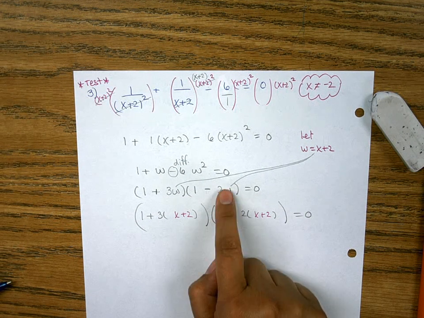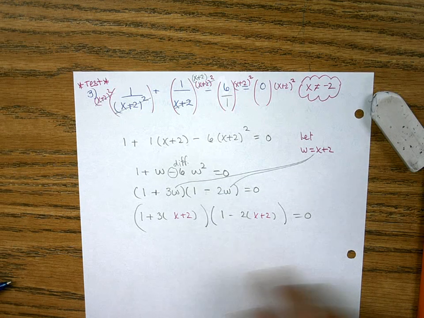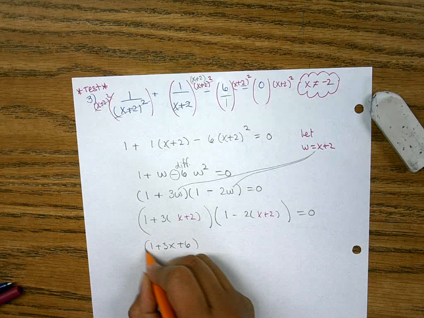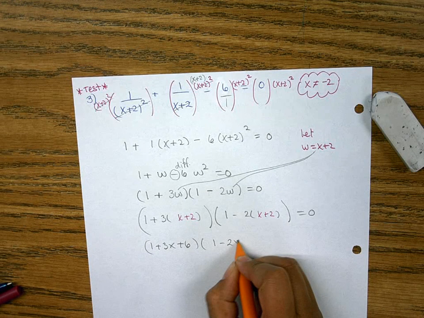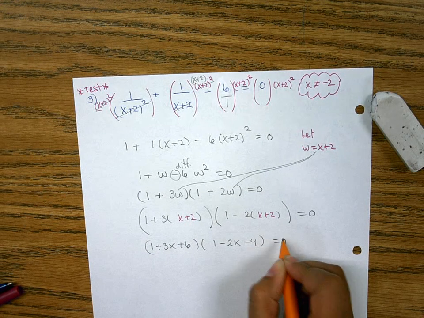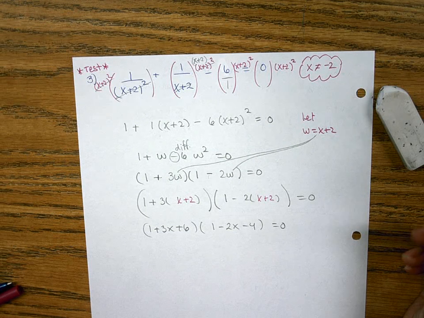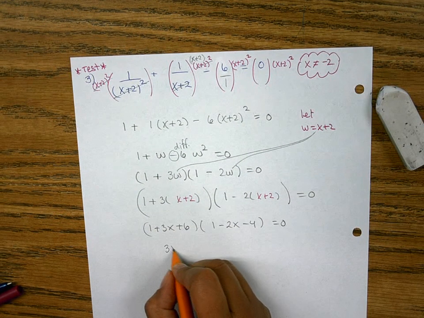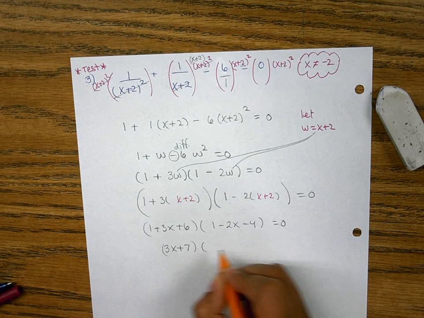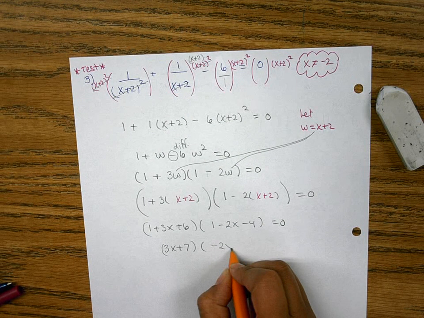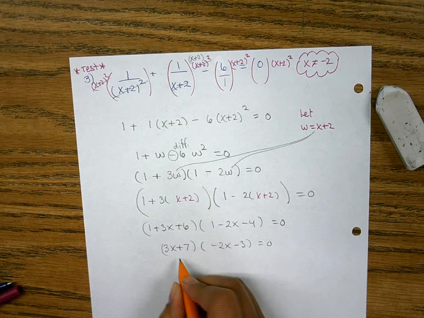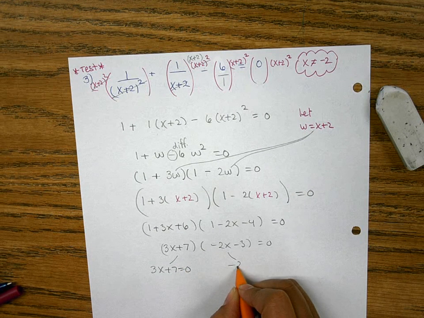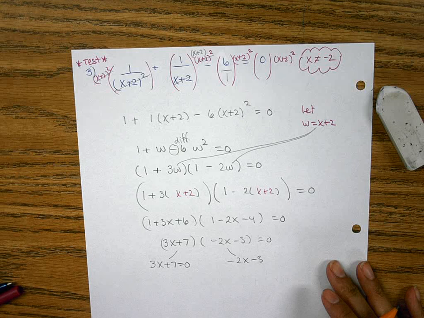1 plus 3w is x plus 2. 1 minus 2w is x plus 2. All right, 1 plus 3x plus 6. 1 minus 2x minus 4. And again, we're doing this because we're trying to solve and we can't leave nested parentheses anyway. So this is 3x plus 7. And this is negative 2x minus 3. Set them both equal to 0 and solve.